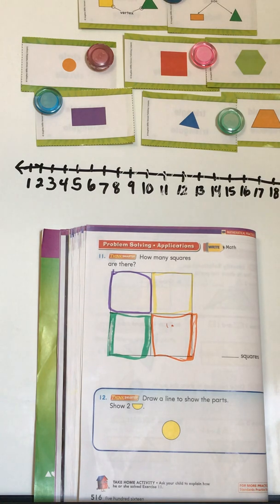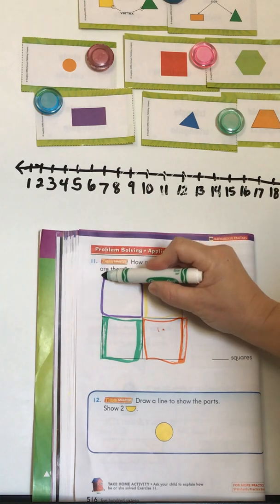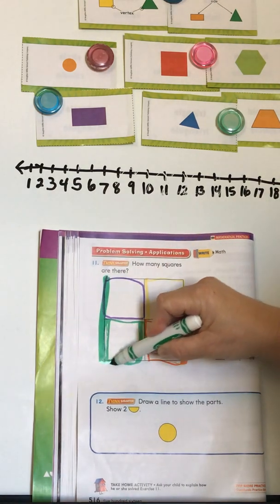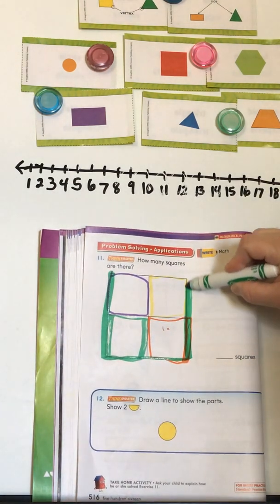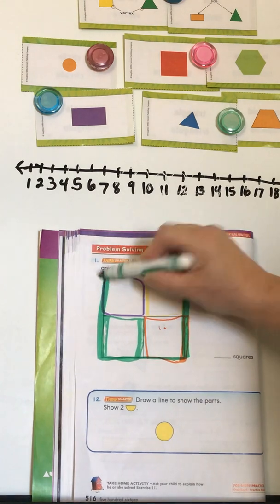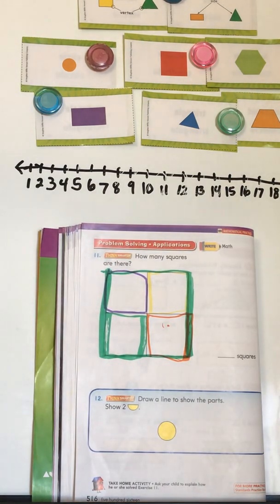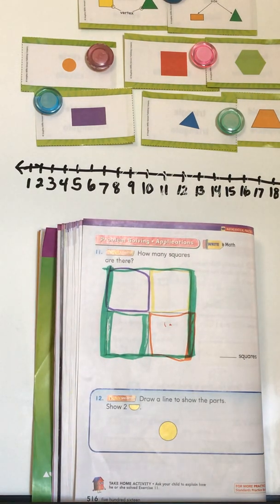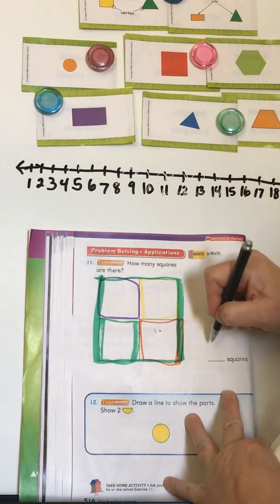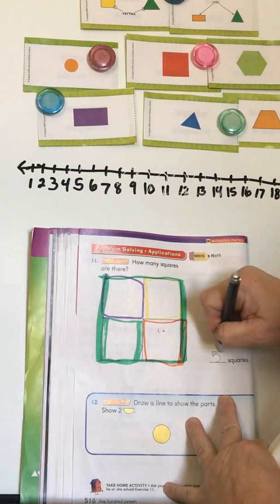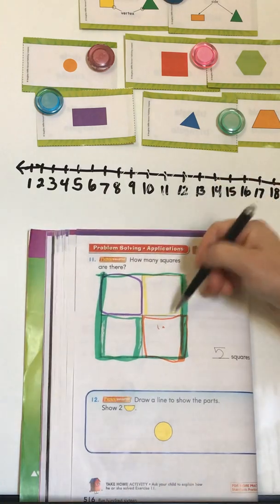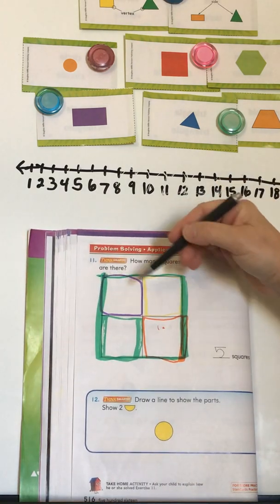I see four small squares, but what do those four small squares make? If you go all the way around all four squares, you should see a fifth square. So there really are five squares. Okay? Four small ones that make one big one.